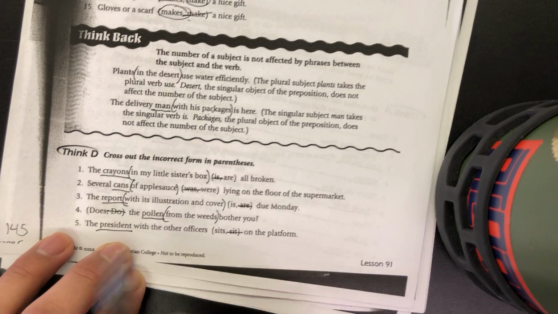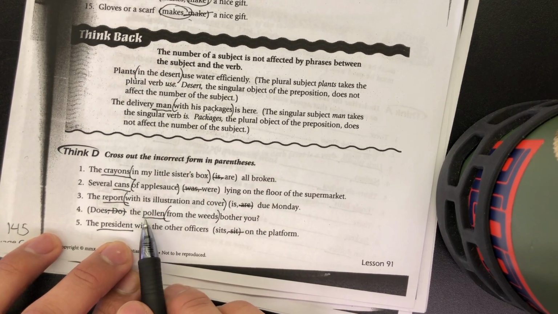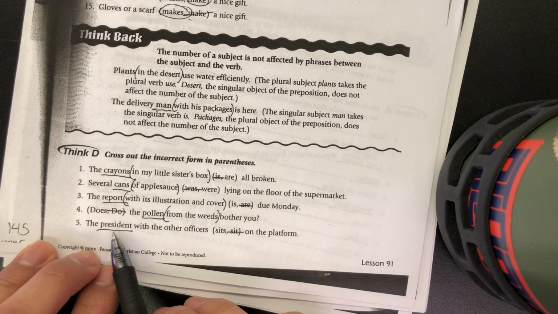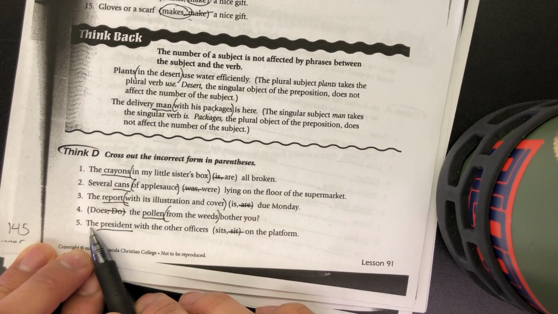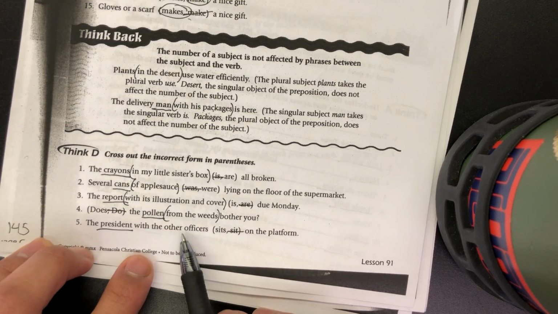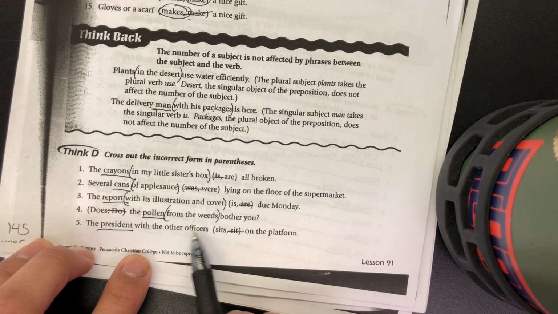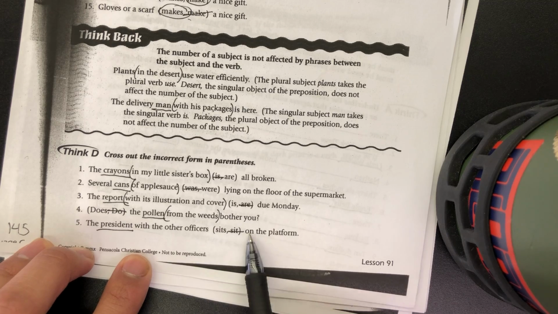All right, so pollen does bother you. So singular subject, singular verb. Number 5, the president with the other officers sits on the platform.